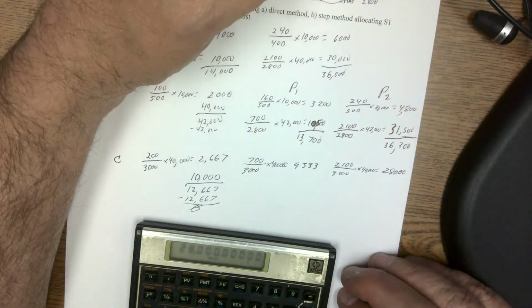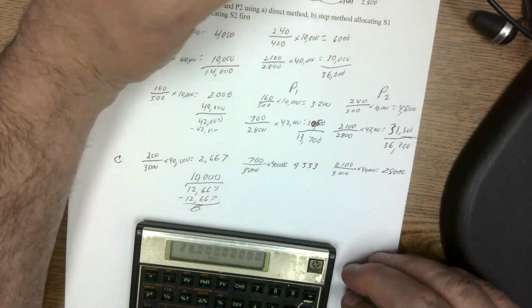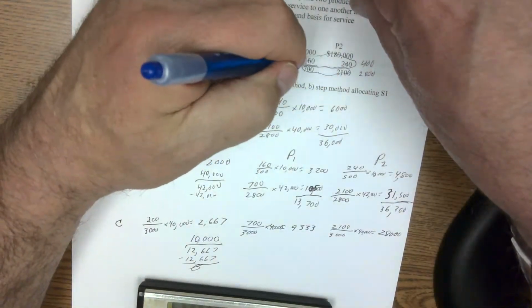Now we're back to just using the direct method with these two.